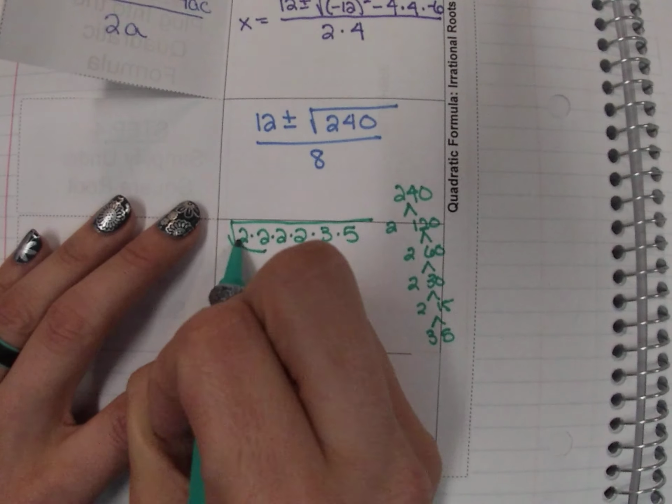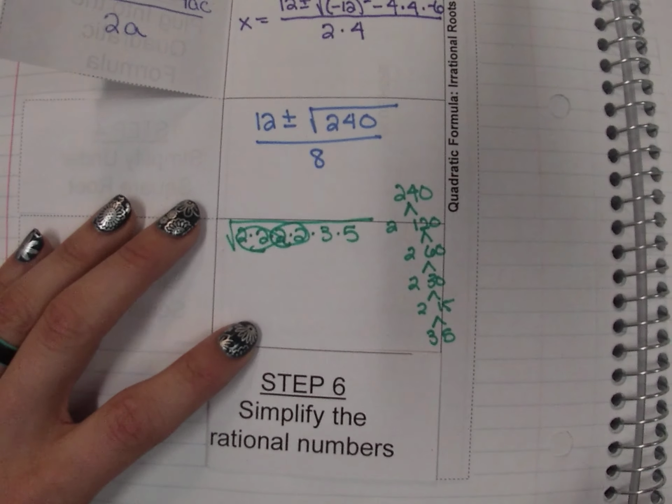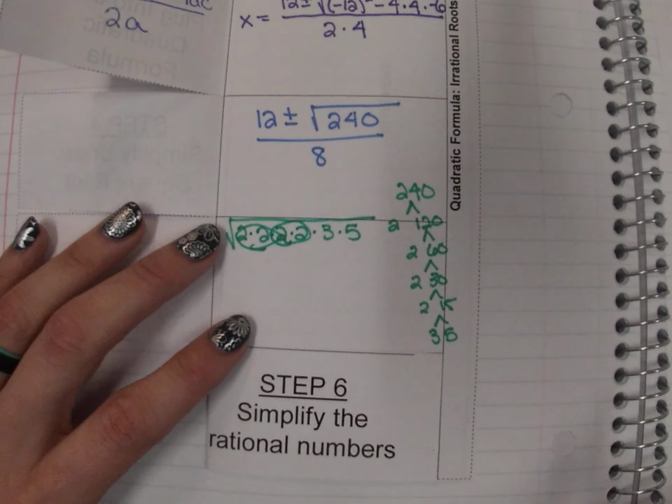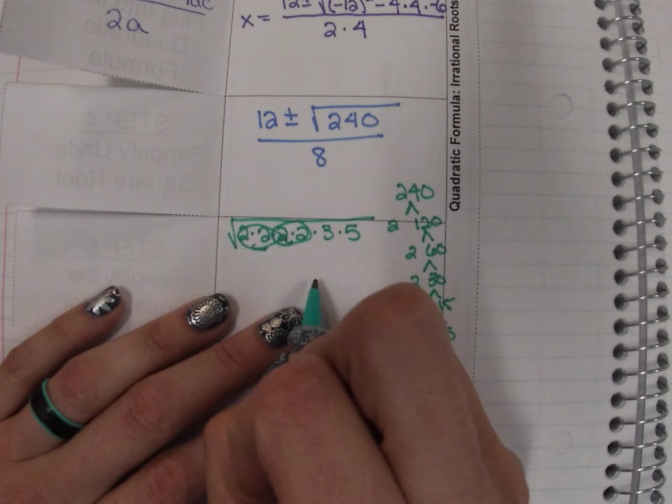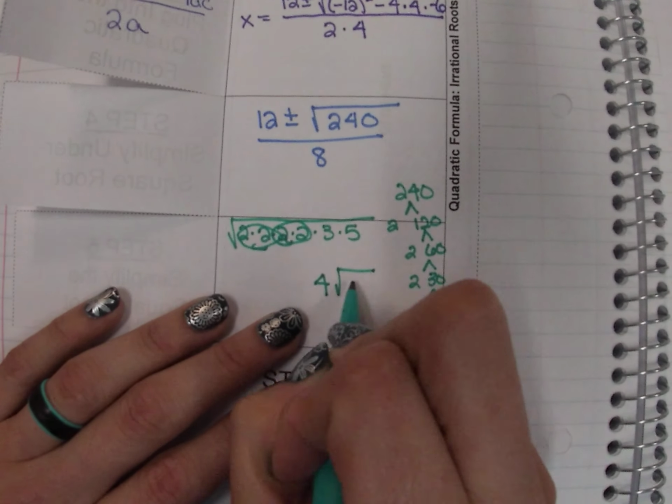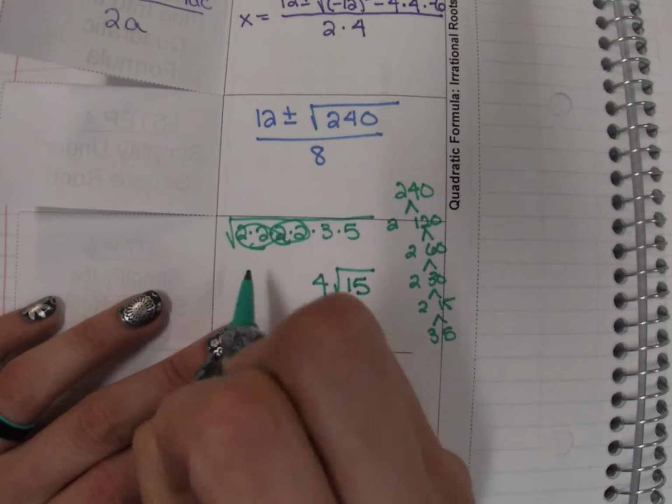And we know to simplify a square root, we're finding the pairs. And so we know that the square root of 240 will simplify into 4 square root 15. So now we have 12 plus or minus 4 square root 15 all over 8. All I'm doing is taking what the square root of 240 simplifies to, and replacing it with the 4 square root 15.